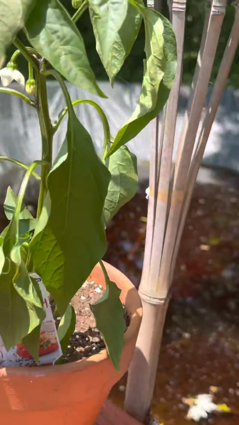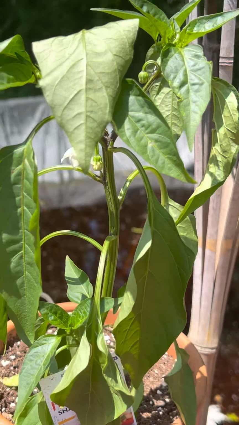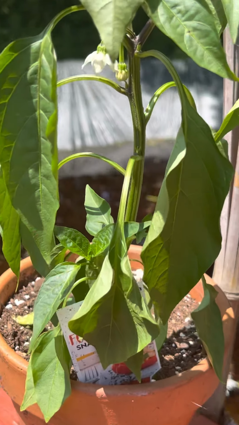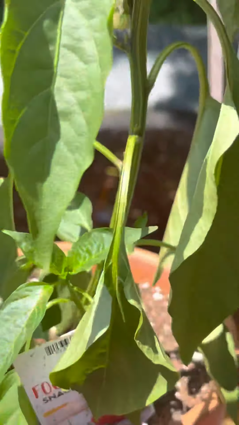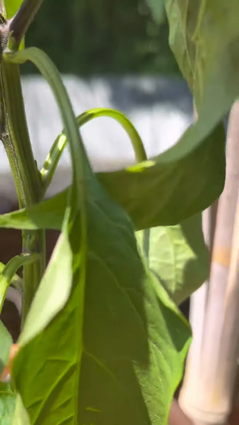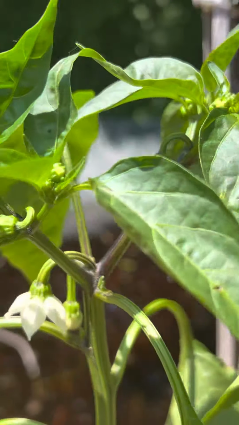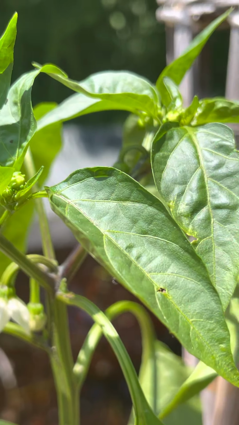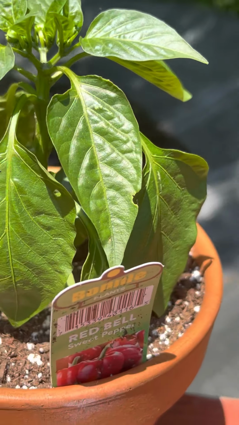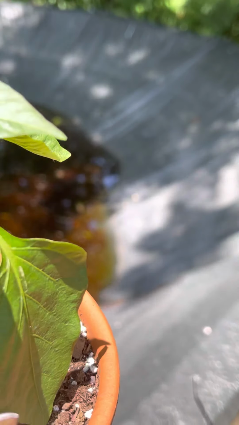Now here we have another pepper. These are all different kinds of peppers, different greens. And then, let's see, what do we have? A flower. And right there under the flower is a baby pepper. There's a baby pepper. And another pepper plant. These are red peppers. They're going to be red peppers, we hope.